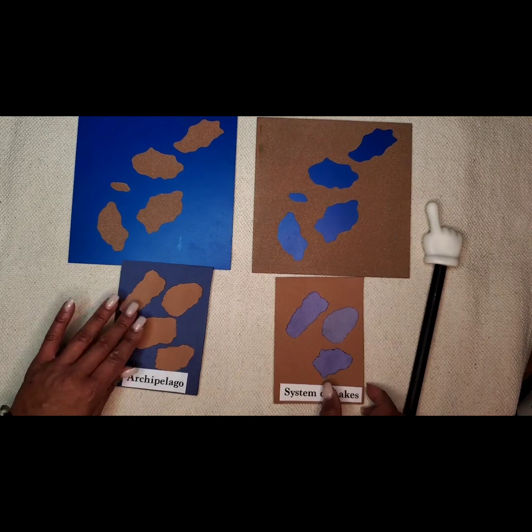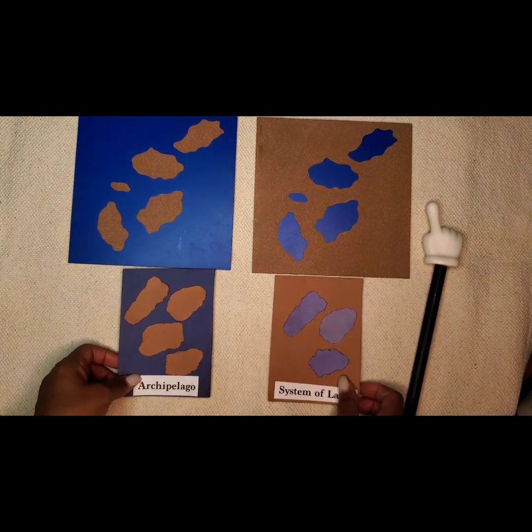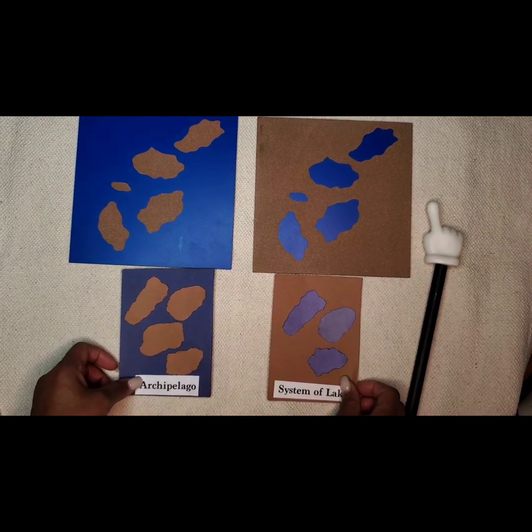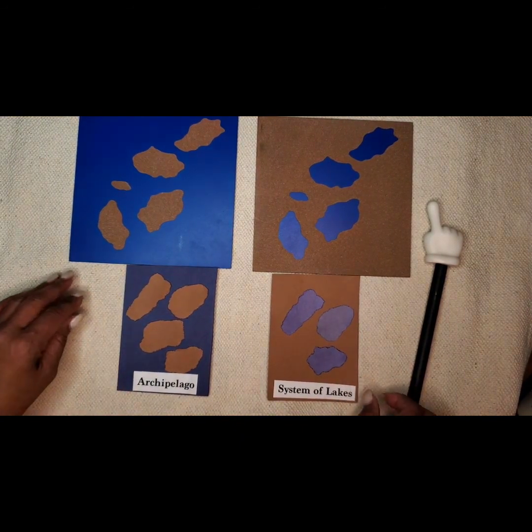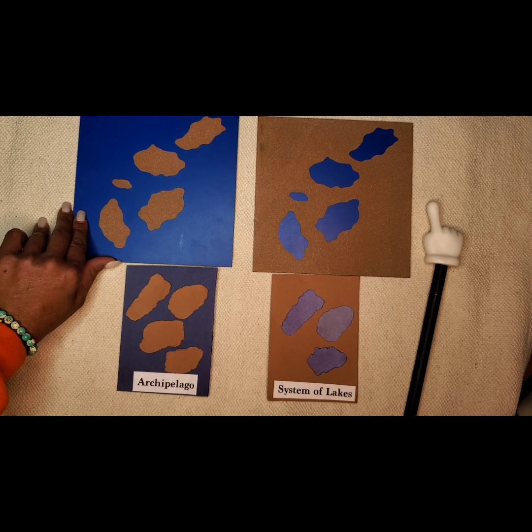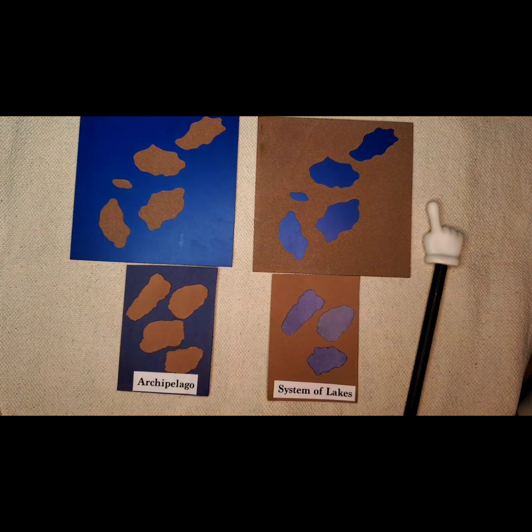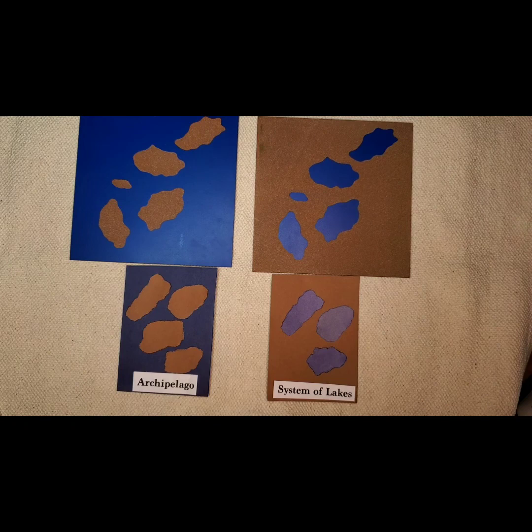And now you can take all of your land and water forms, put them together, and you're going to create a book. Add a cover if you like. On the cover, you can put my land and water forms, but take a picture and upload it to Google Classroom. And that's it. Hope you enjoyed.